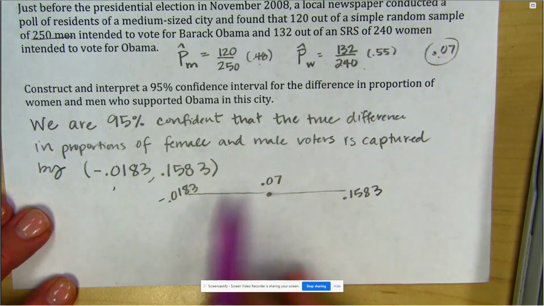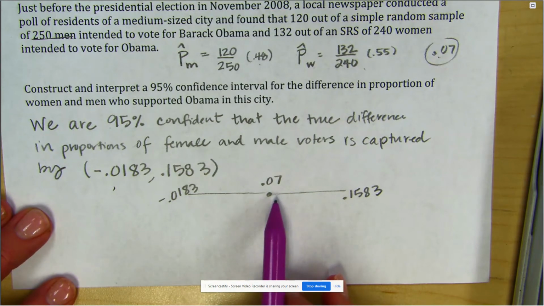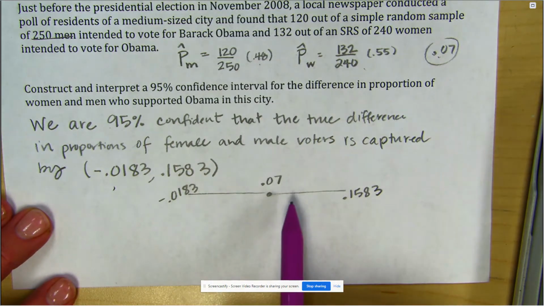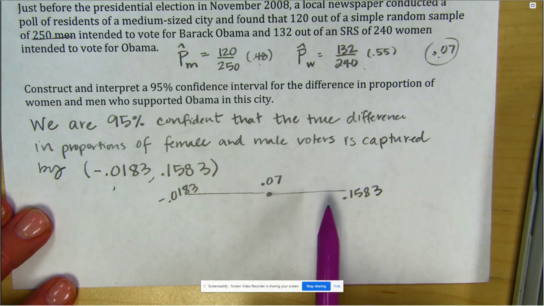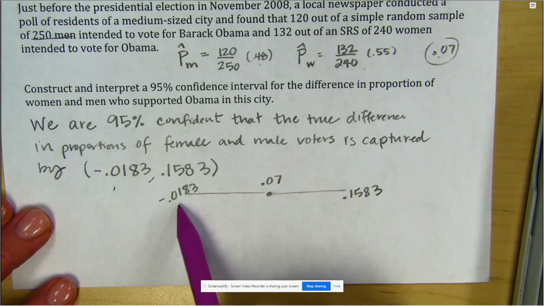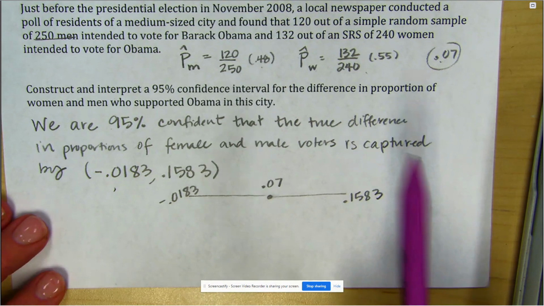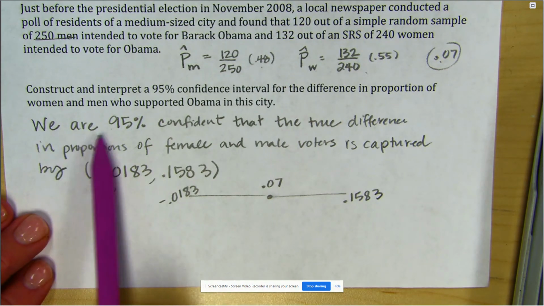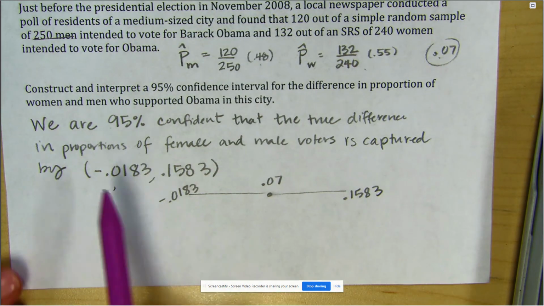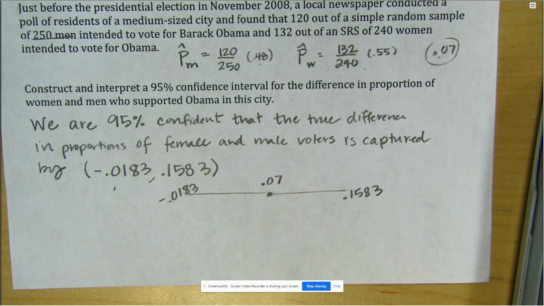So we think the true difference in proportions, and the way we subtracted is we took females minus males because I entered the females first, meaning it looks like there's a higher chance that the true proportional difference is females being higher, but there's a chance, because we had about 95%, that we could have a negative, which would mean the proportion of males would be higher than females. All right. But the important part is just use the sentence stem. We are 95% confident that the true difference in proportions of female and male voters for Obama is captured by this interval. All right. Hope that one makes sense.